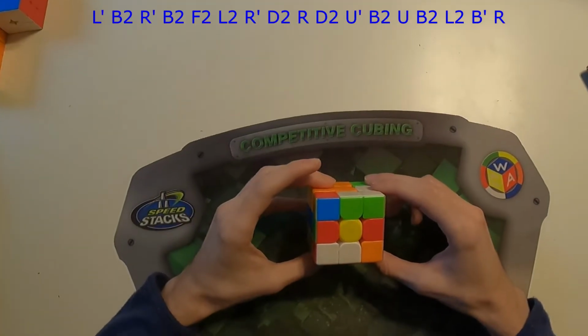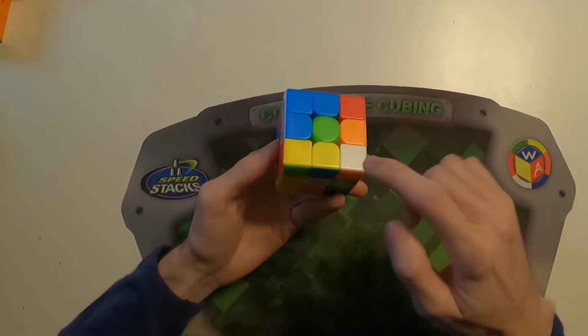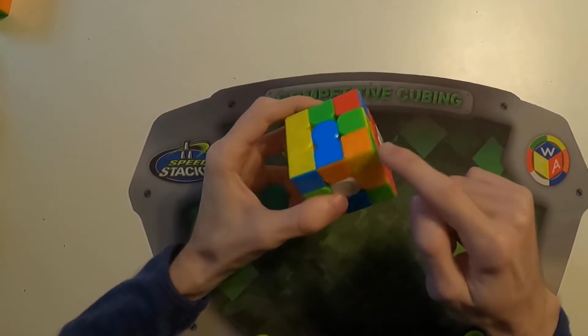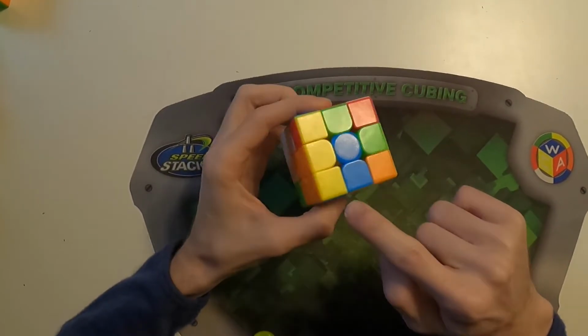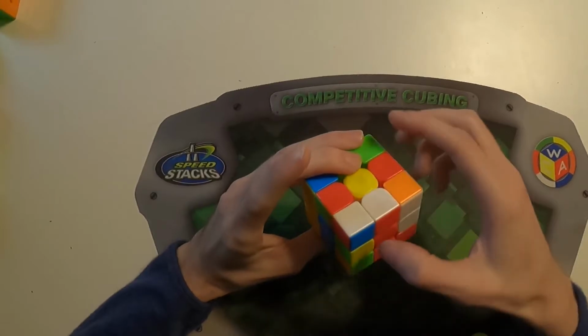Now let's do some example solves. So we have buffer to here, which goes to here, which goes to here, and now we've hit the buffer piece and we've already memoed UL.